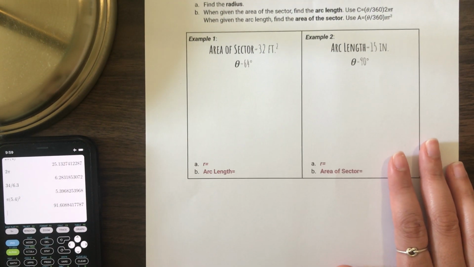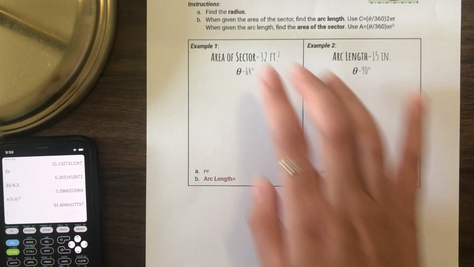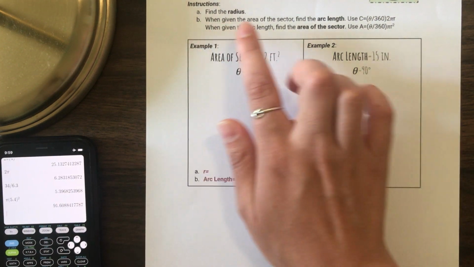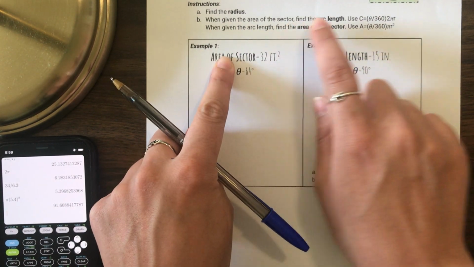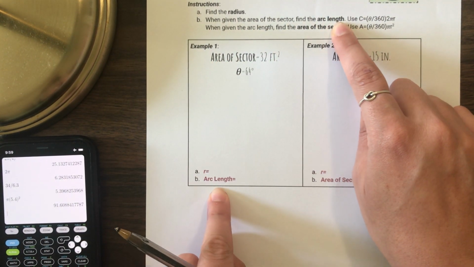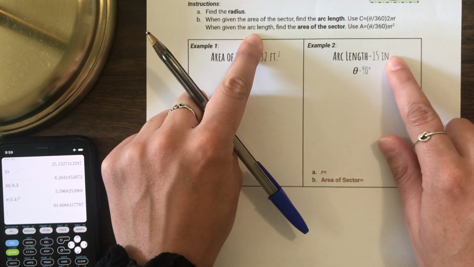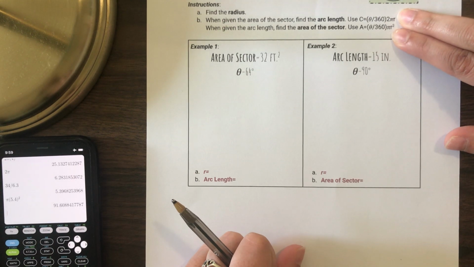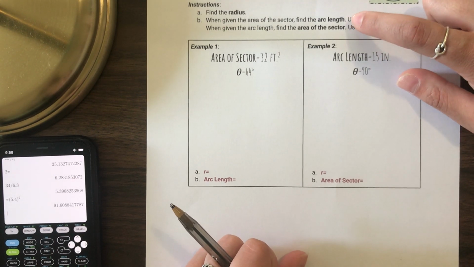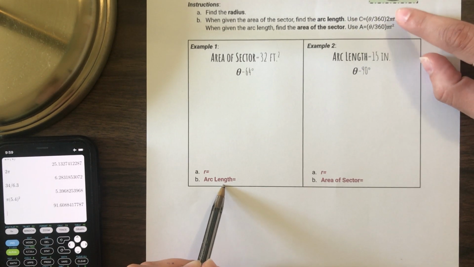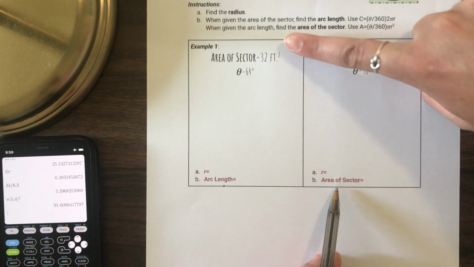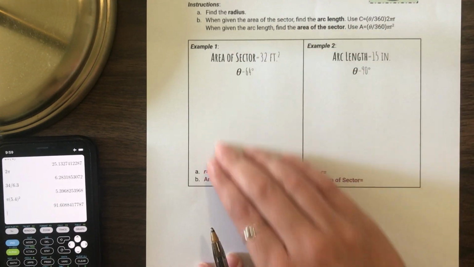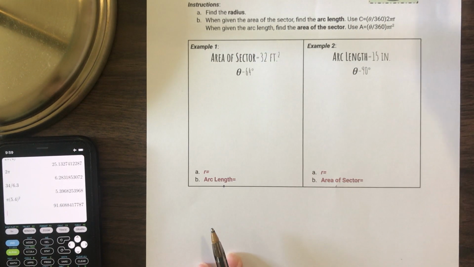I'm going to move the paper up a little bit and read the instructions. So find the radius is part A, and then part B is when I'm given the area of a sector, I find the arc length. And if I'm given the arc length, then I find the area of the sector. And I tell you which formulas to use for which scenario. So when I need to find the arc length, use this. And when I need to find the area of the sector, I use this one. So let's go ahead and get started with part A, finding the radius.